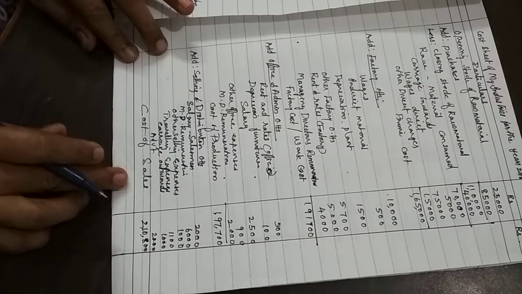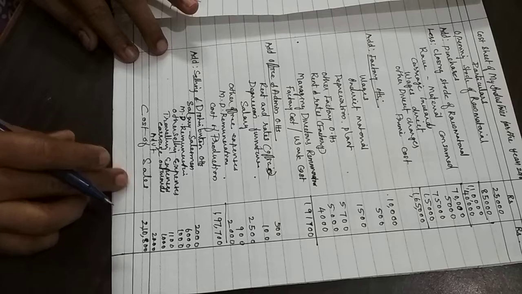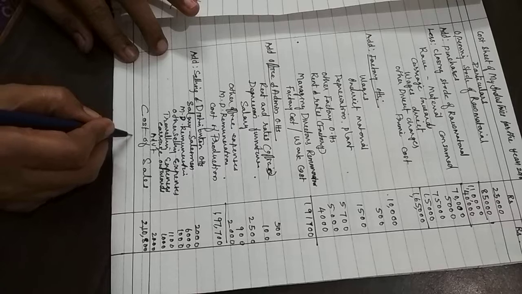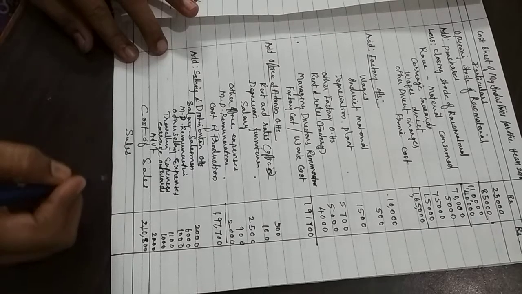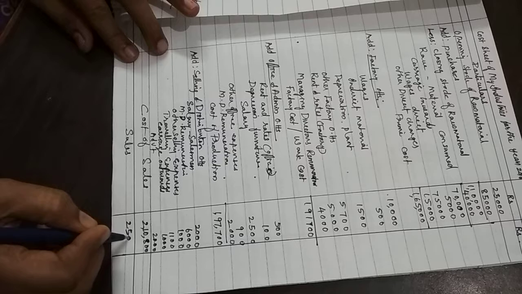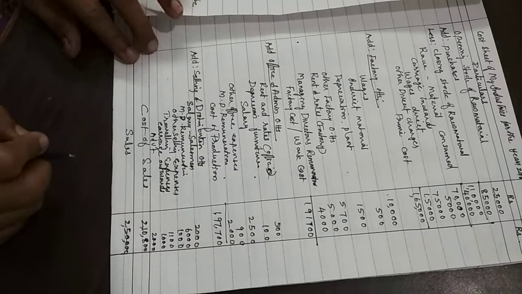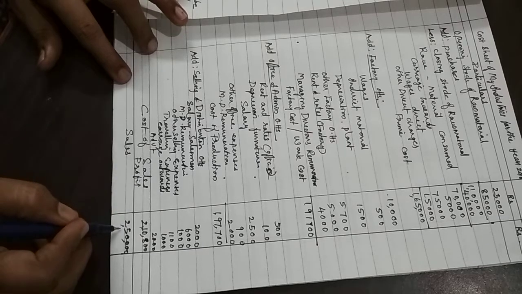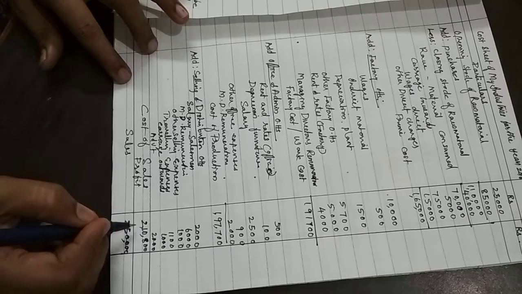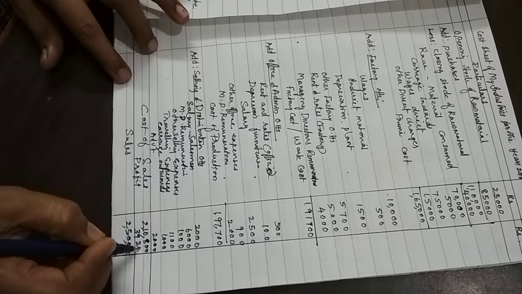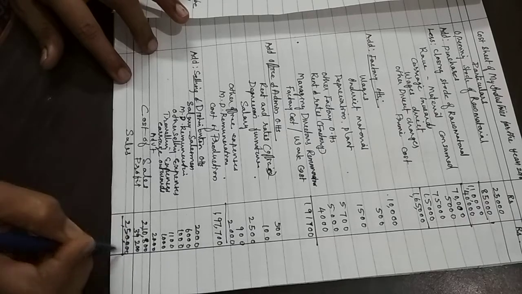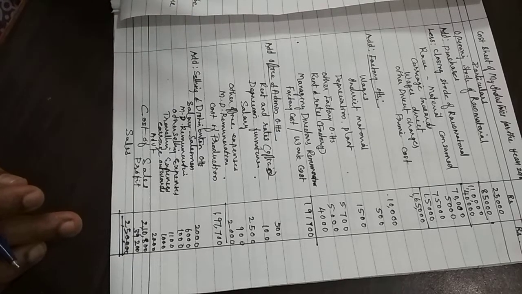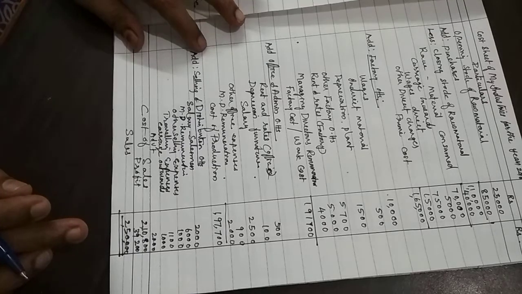If we add profit along with the cost of sales, we will get the selling price. Sales is given in the question, that is 2,50,000. So how much is the profit? That is the difference between sales and the cost of sales, that is 39,200. This is the way in which we prepare a cost sheet.